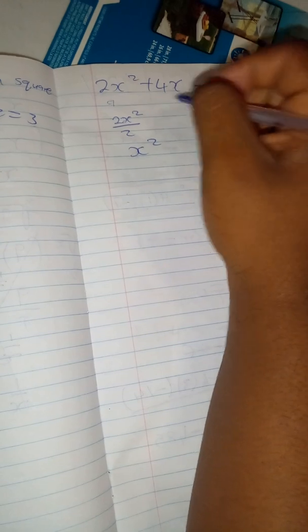So you will divide everything by 2. So 2x squared divided by 2 becomes x squared, and you're dividing everything by 2, so it will be plus 4x over 2 minus 8 over 2 equals 0. We know 4x divided by 2 is plus 2x, minus 4 equals 0.